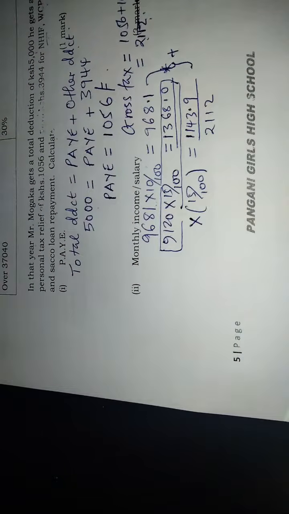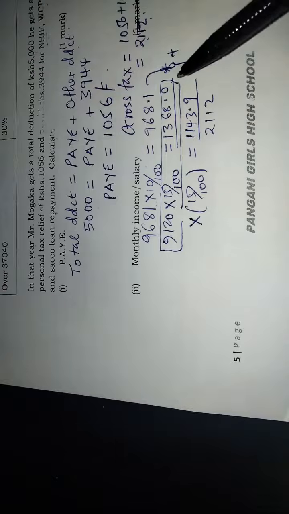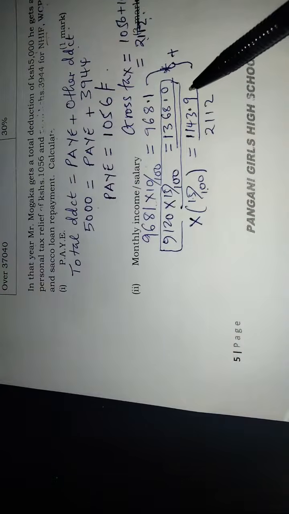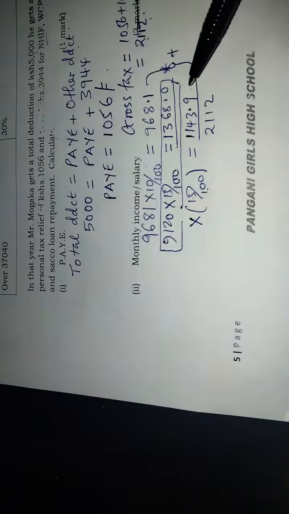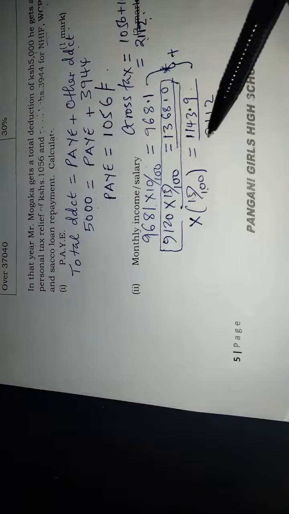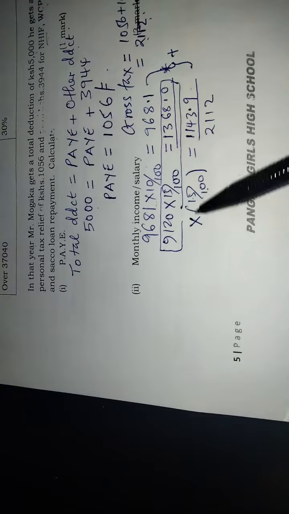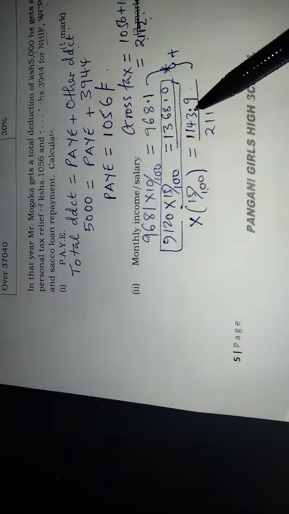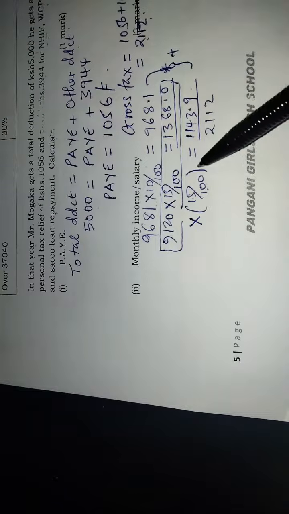Therefore, there is a certain value which is taxed at the rate of 15% to give us 1143.9. So that the total tax for this gentleman becomes 2112.